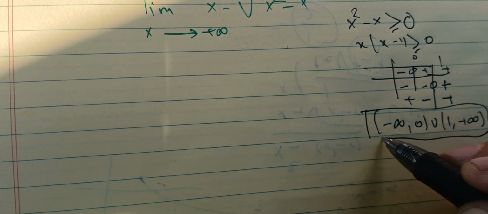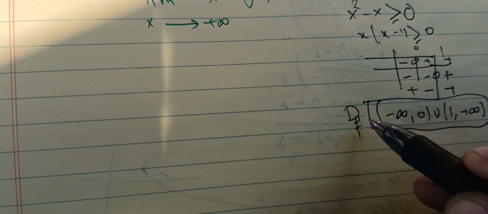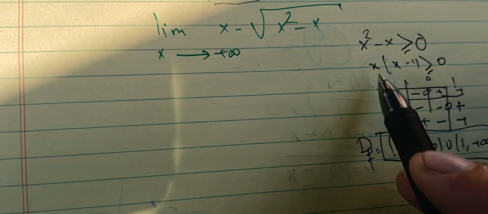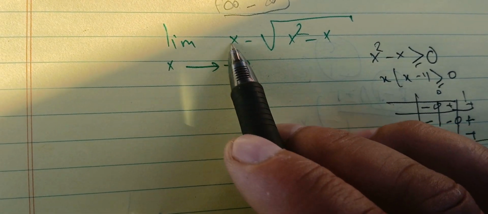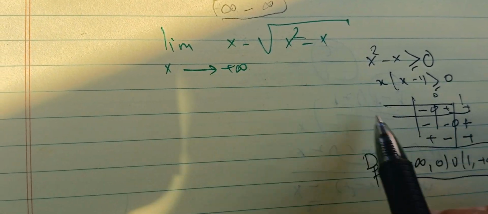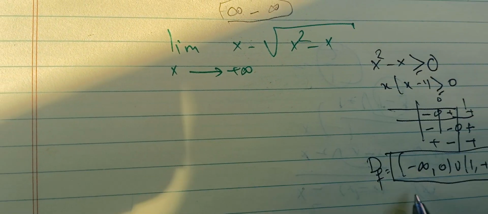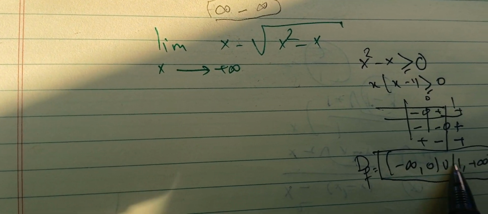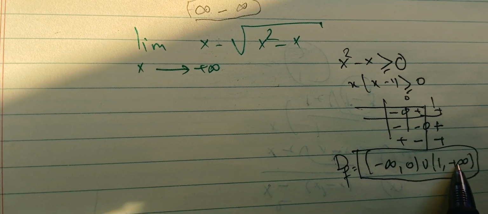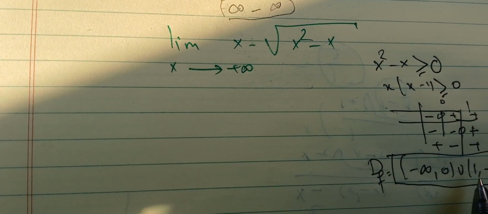So this is the domain of definition of this square root here, and x is defined on R. Therefore we intersect this one with this one, and the function is defined on this interval. So here we see that we can reach infinity, and infinity is part of the interval.